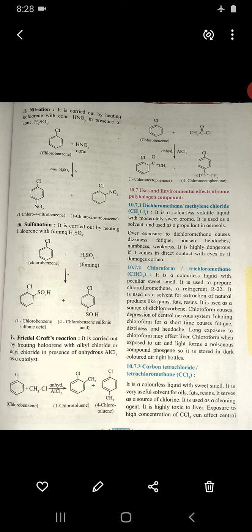This is sulfonation reaction. And the last one is Friedel-Crafts reaction. There are two types of Friedel-Crafts reaction: Friedel-Crafts alkylation reaction and Friedel-Crafts acylation reaction. The introduction of an alkyl or acyl group in the benzene ring by the reaction of alkyl halide or acyl chloride in presence of anhydrous aluminum chloride is known as Friedel-Crafts alkylation or acylation reaction. It is carried out by treating haloarenes with alkyl chloride or acyl chloride in presence of anhydrous aluminum chloride as a catalyst.